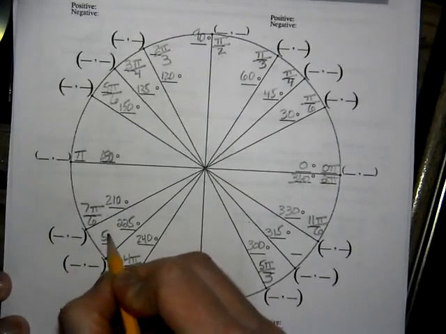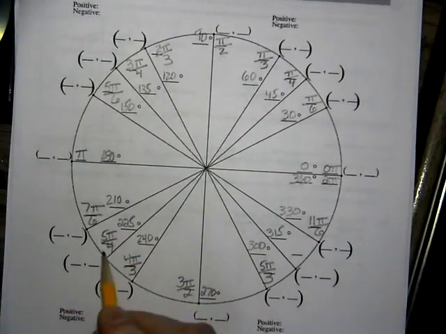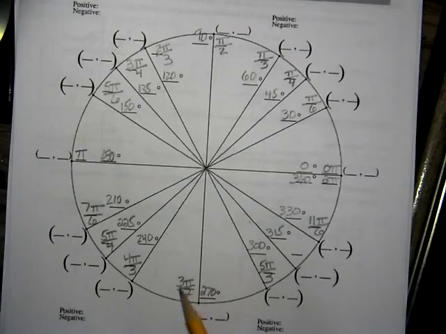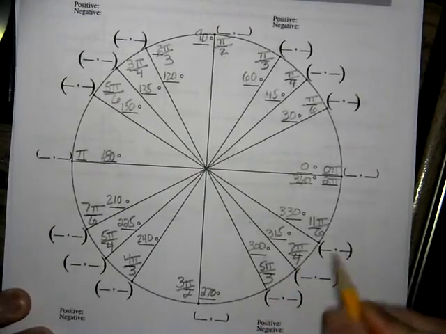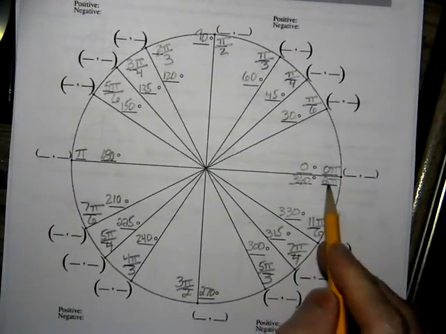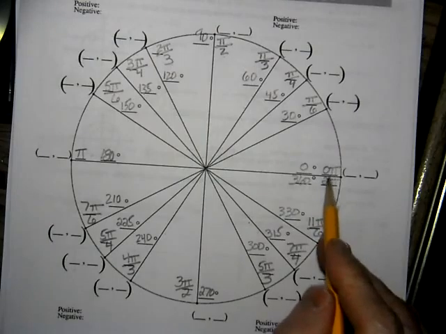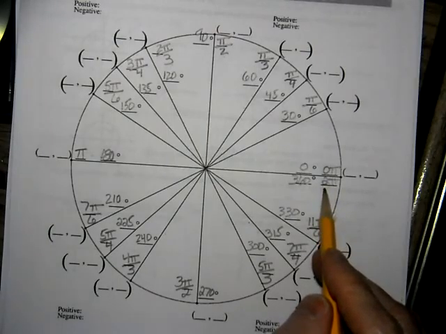5 pi over 4. 45 more is 6 pi over 4. We reduce it. 7 pi over 4. And then 8 pi over 4 gets reduced down to 2.